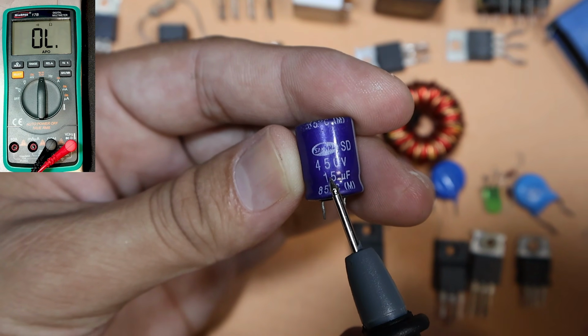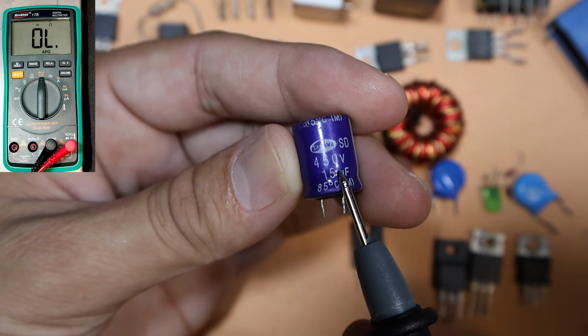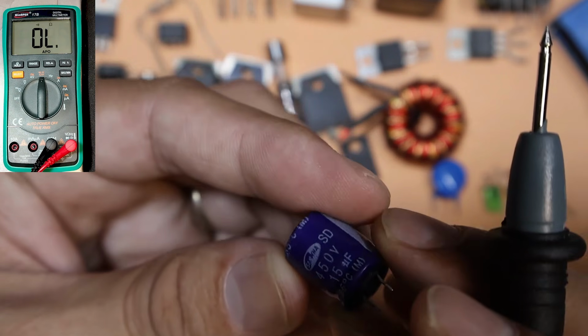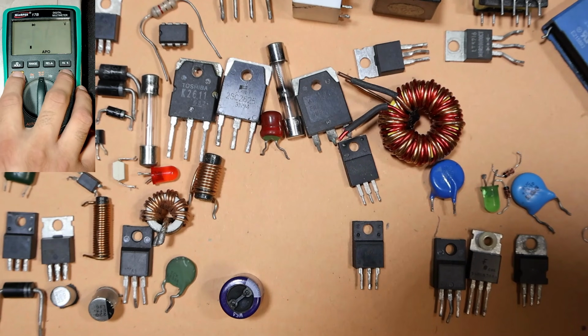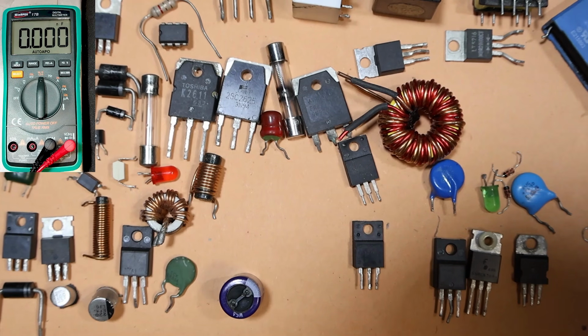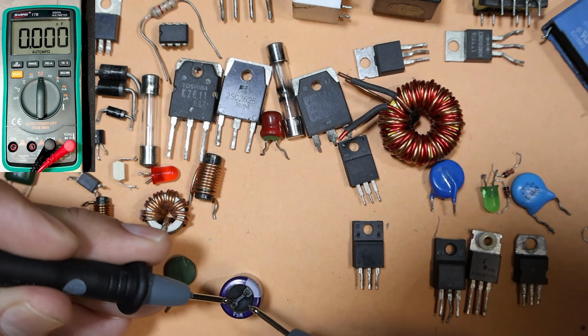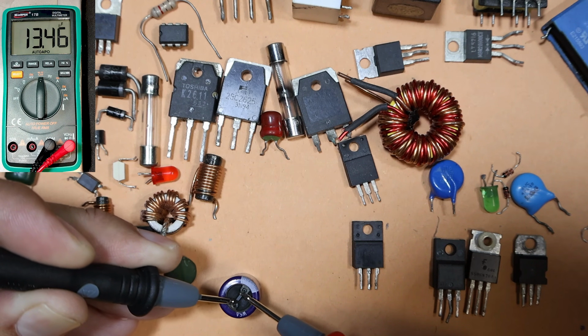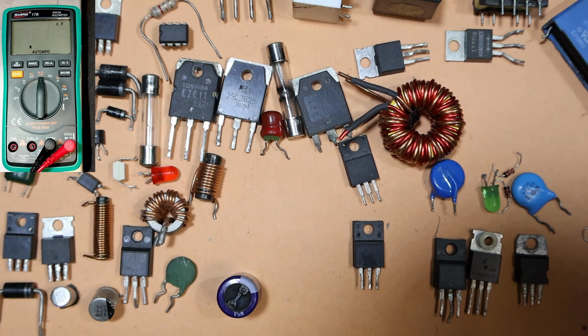Okay, let's check this capacitor also. Here we have 50 volts. Okay, this is an electrolytic capacitor with 15 microfarad. So let's check it. Okay, let's go to microfarad. We have nanofarad here, but this is auto range. And let's check. I have to find 15 microfarad. As you can see, 13.5. This is good. Okay, always we have tolerance.